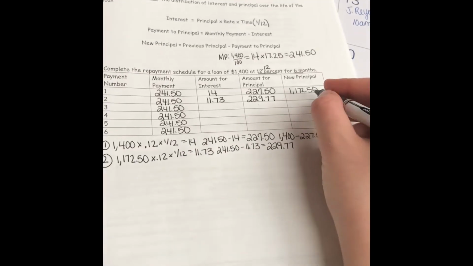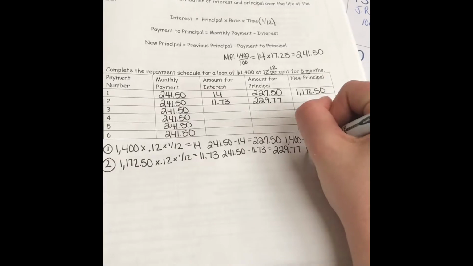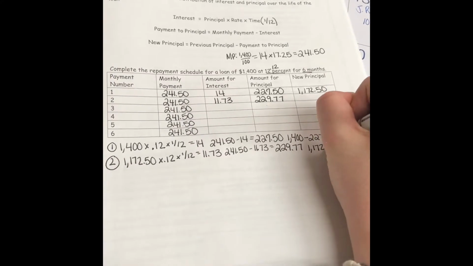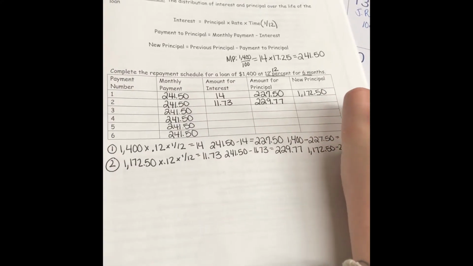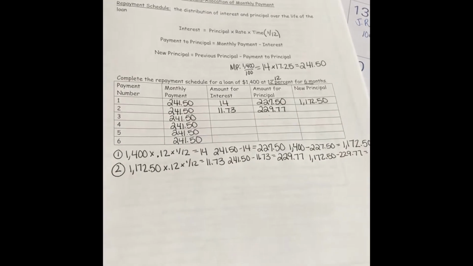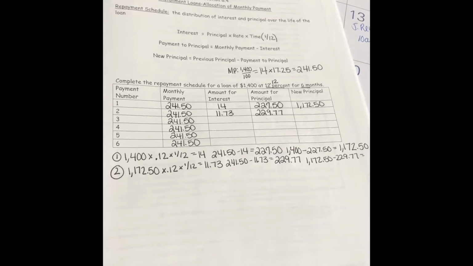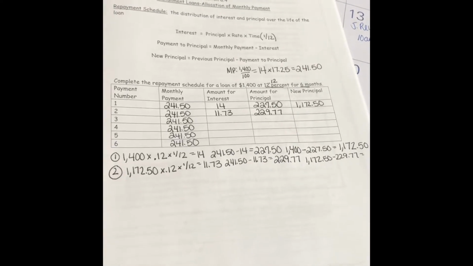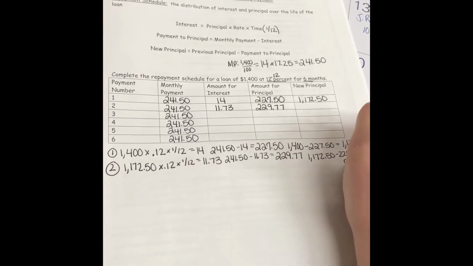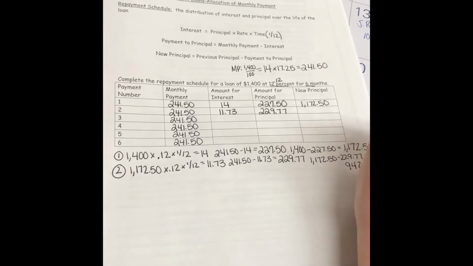So then, to get my new principal, my $1,172.50, subtract $229.77. $942.73.